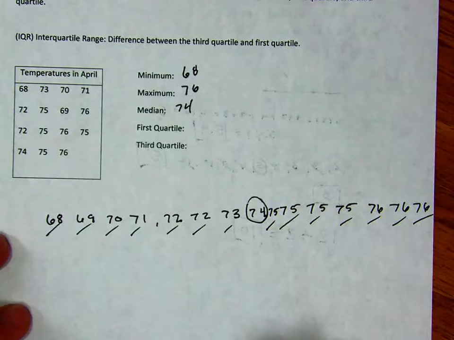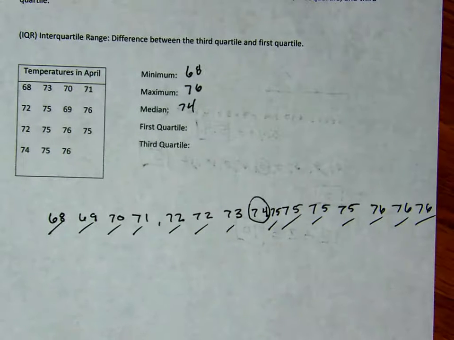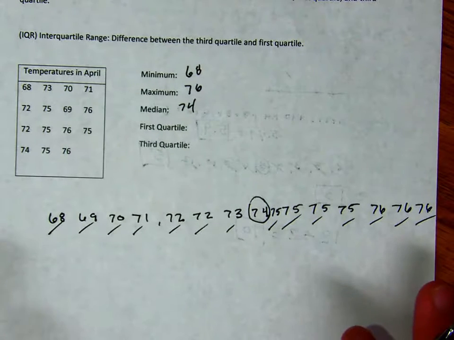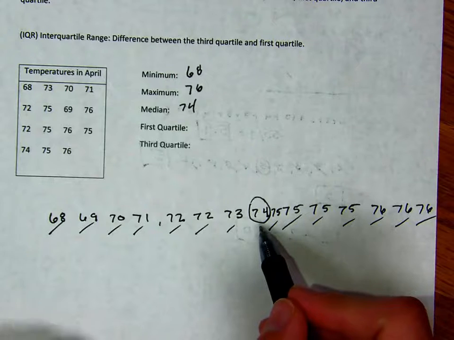Now, first quartile and third quartile. I'm going to break these up into two groups, excluding the median number.